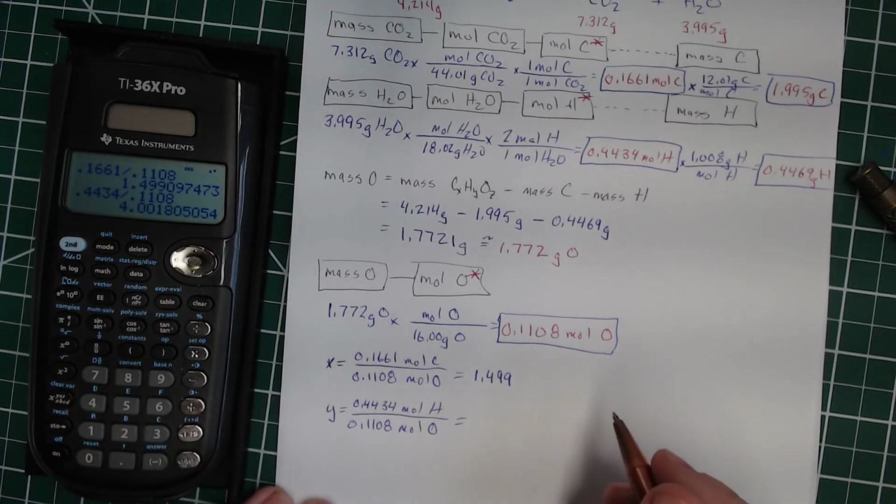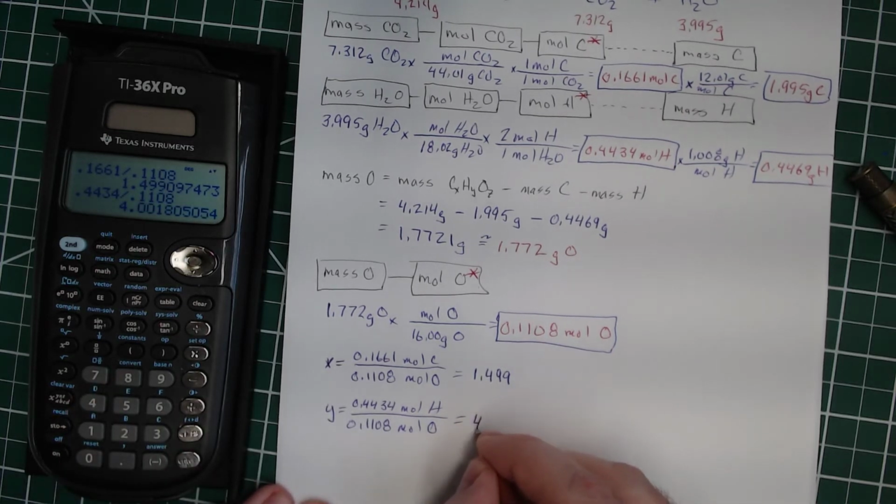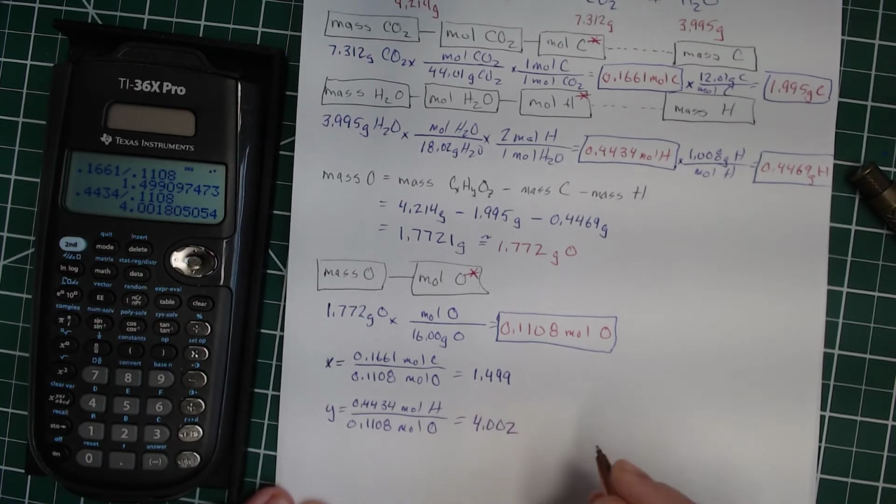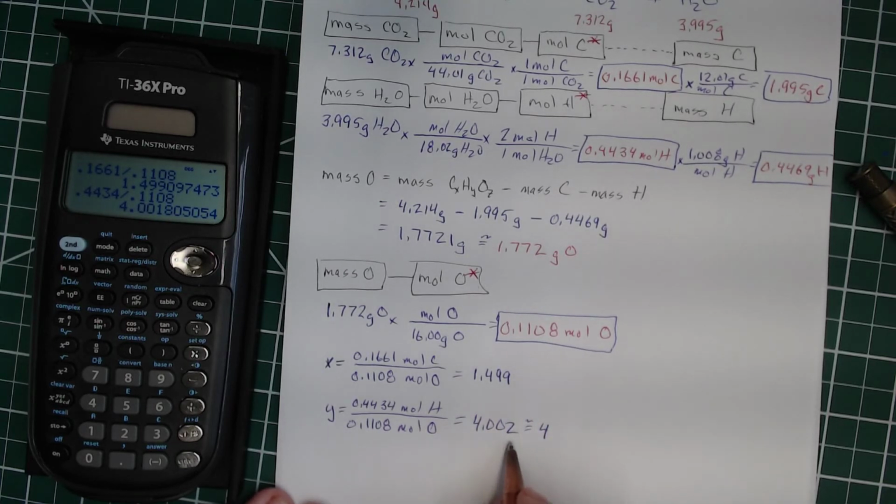And you'll see that comes out to 4.002. Well, that is definitely close enough to the whole number 4 to round it to 4. It's only different in the last significant figure. It's not different here. It's different in that last sig fig.